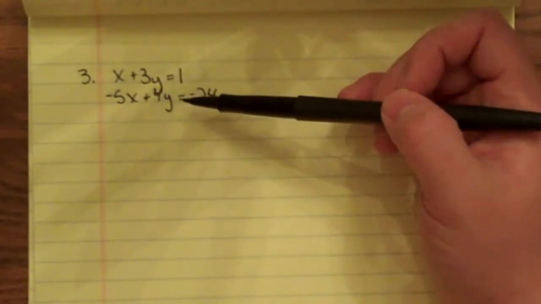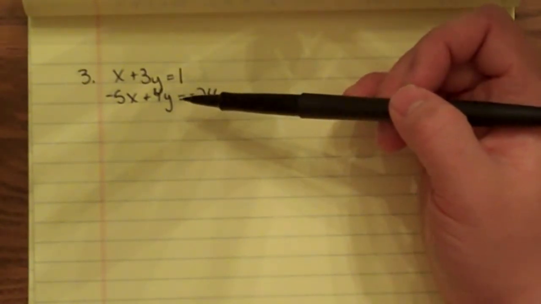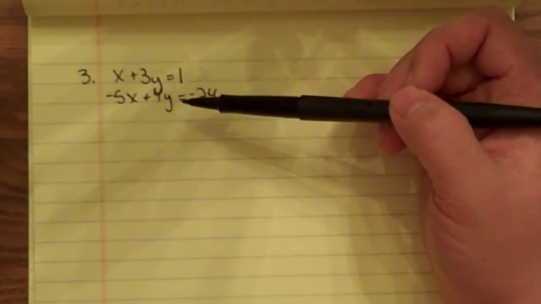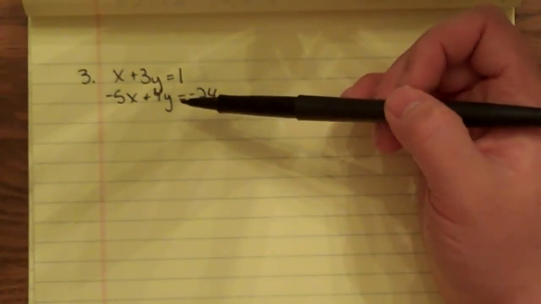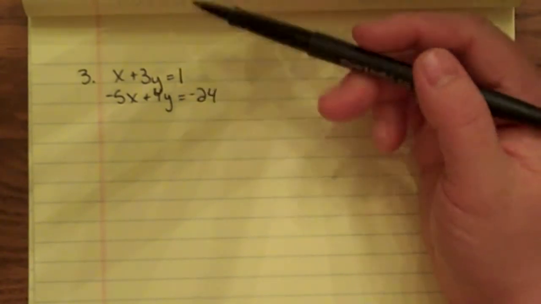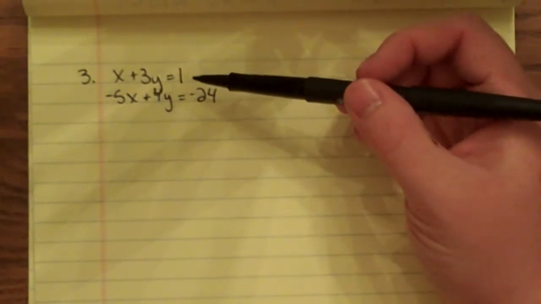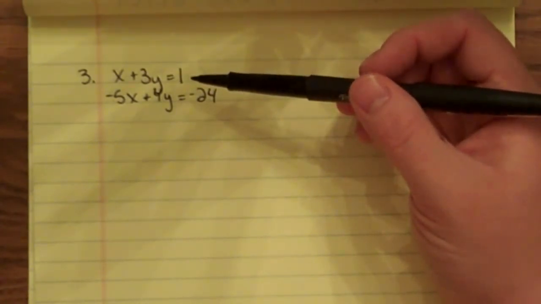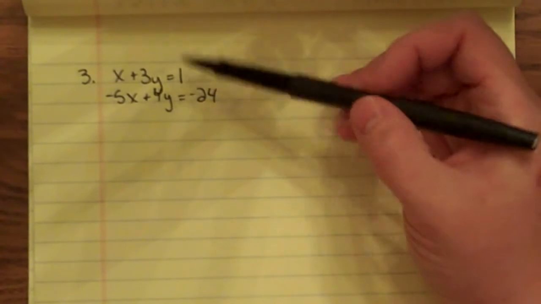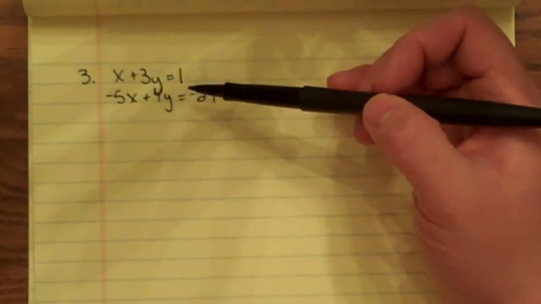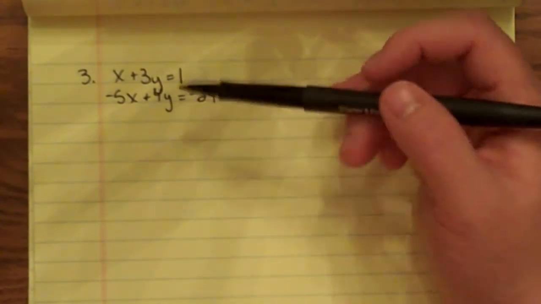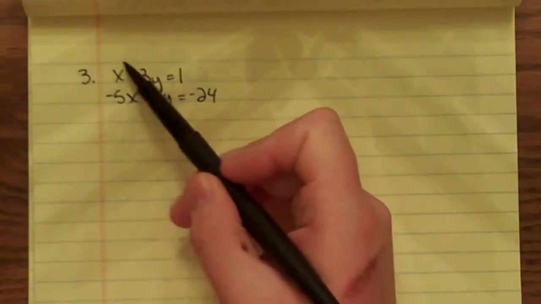Well, these are unlike those last two that we did, where one of our variables had the same coefficient, and this one we don't. So in this one, just like in that last example, we had to change the signs on the 1. In this one, we're going to need to do something to make the numbers be the same. And I'm looking at the x's.